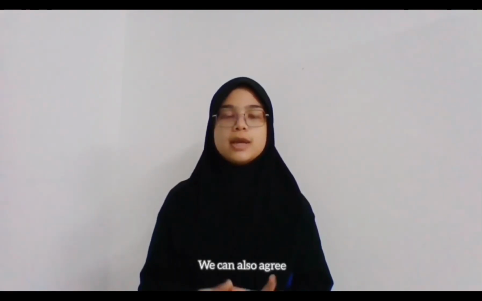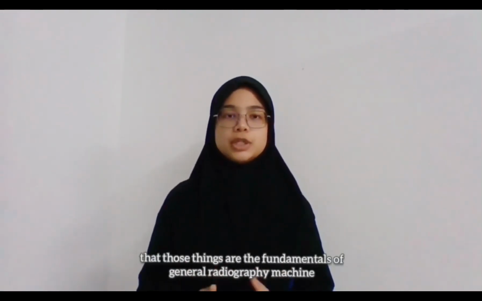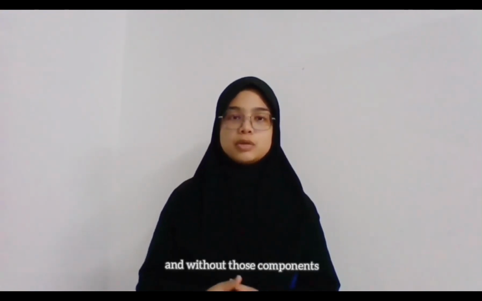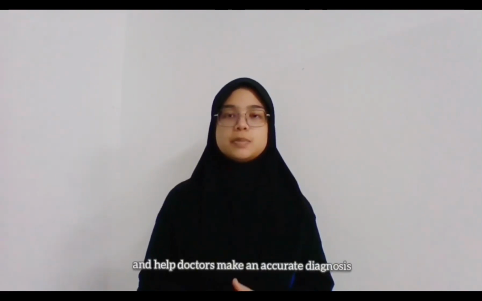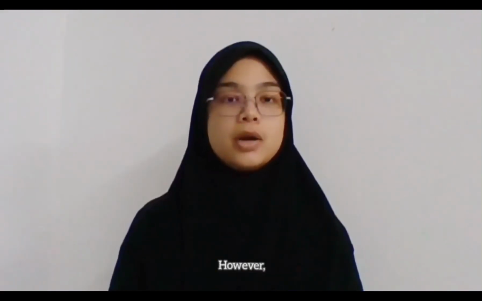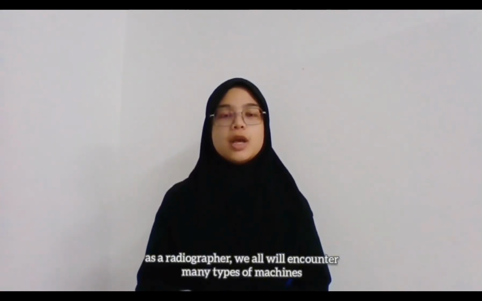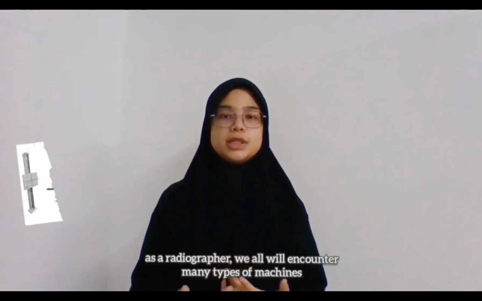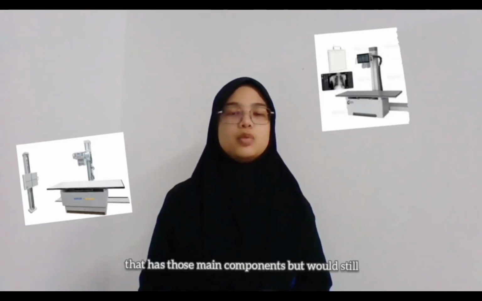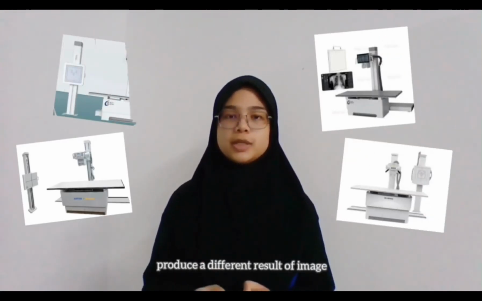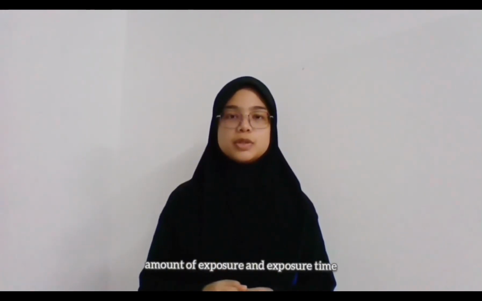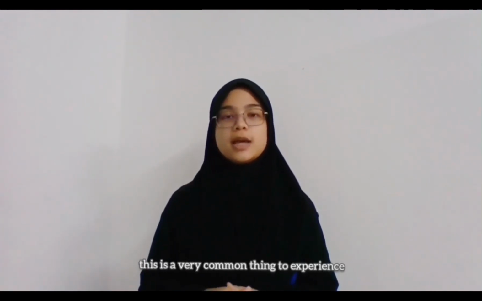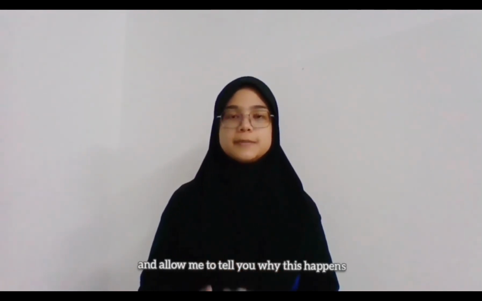We can also agree that those things are the fundamentals of a general radiography machine, and without those components, we wouldn't be able to capture X-ray images and help doctors make an accurate diagnosis. However, as a radiographer, you will encounter many types of machines that have those main components but will still produce different image results, even when you use the exact textbook-accurate amount of exposure and exposure time. Now, this is a very common thing to experience, and allow me to tell you why this happens.